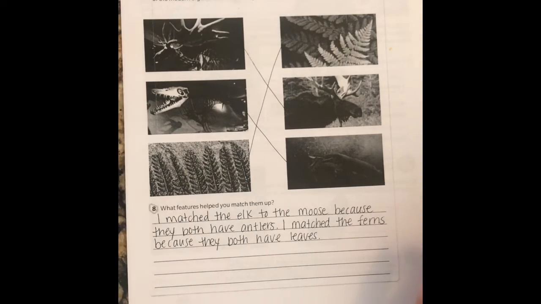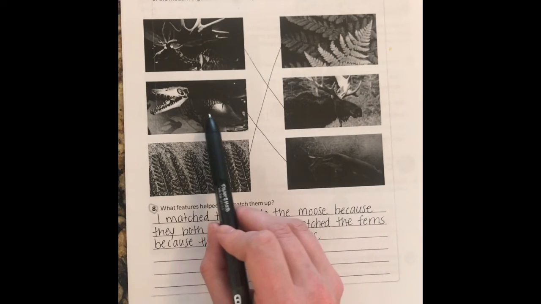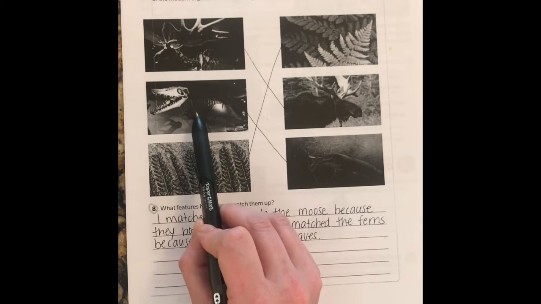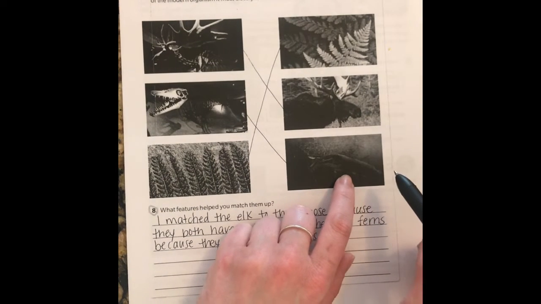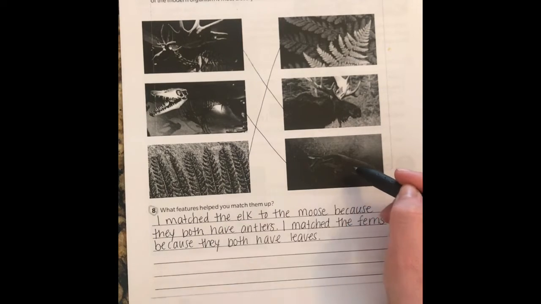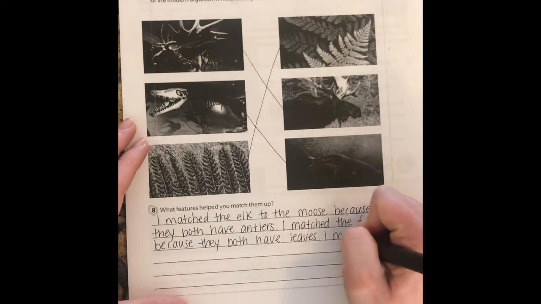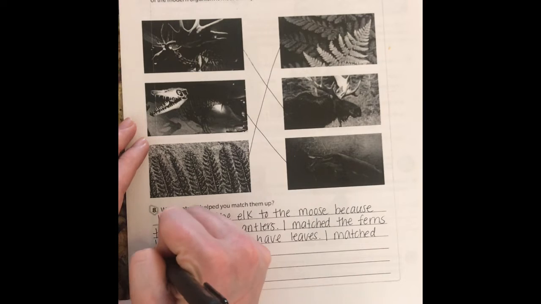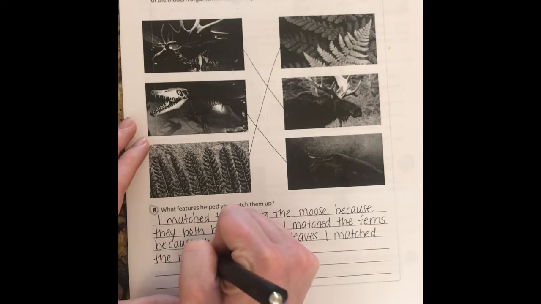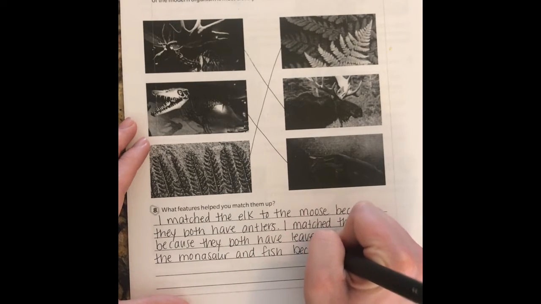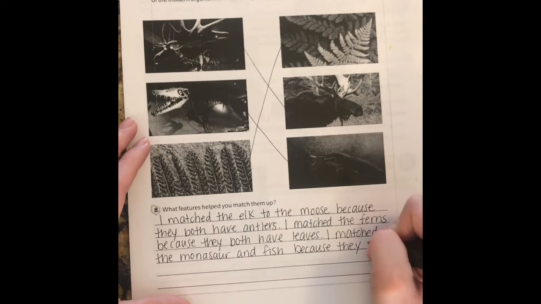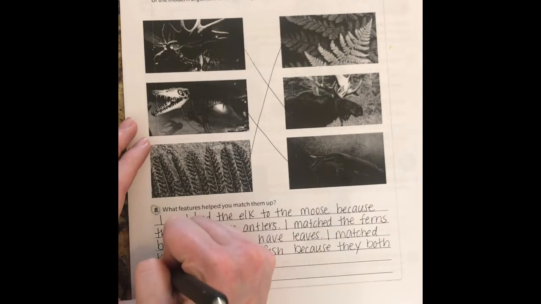And finally, by process of elimination, I matched these two, but you can kind of see that there are like the flippers of the mosasaur, and we saw it in the other picture too that it had flippers. And I can see this picture a little bit clearer in my teacher book that this is a fish with flippers. So I matched them because they both swim. So I matched the mosasaur and fish because they both swim.